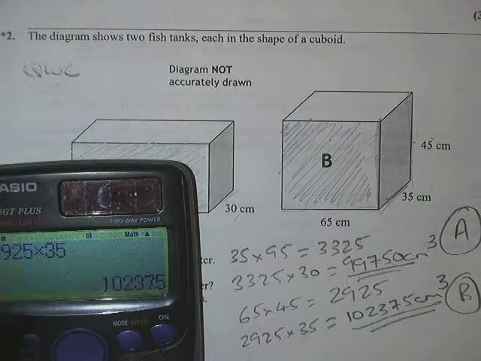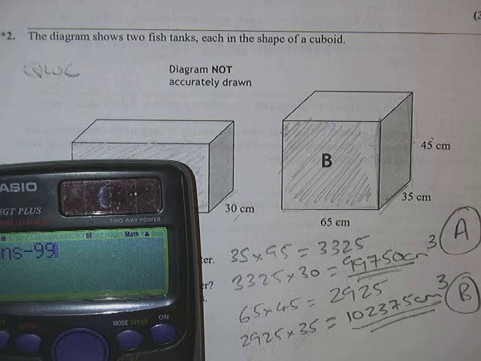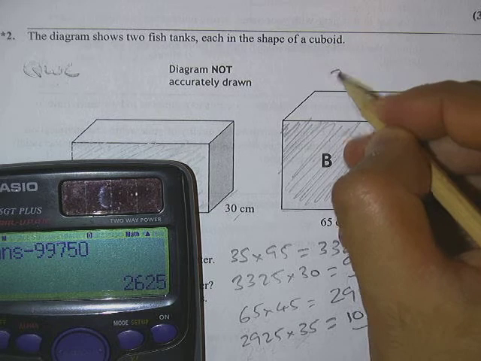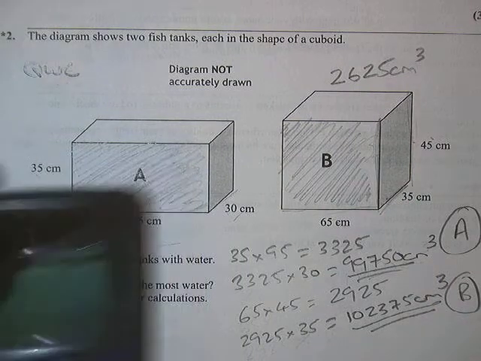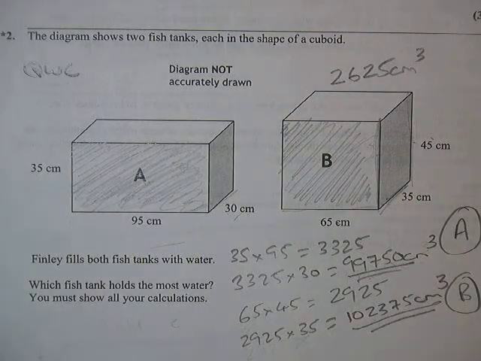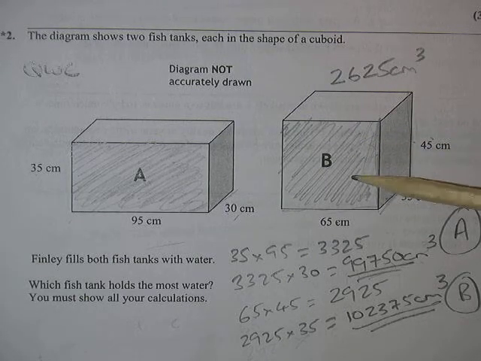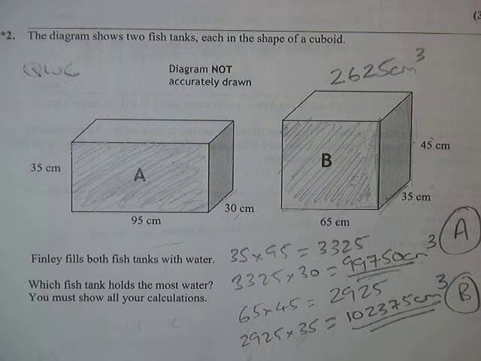So what I'm going to do, I'm going to go a bit further. I'm going to take the bigger volume and take away the volume of fish tank A. So I'm going to go minus 99,750. Press equals, and this is the answer I get. So I'm going to put that answer here so you can all see it. I get 2,625 centimetres cubed. So what I'm going to say is that fish tank B holds more water, and it holds 2,625 centimetre cubes worth of water. But we've got to make reference to units now.